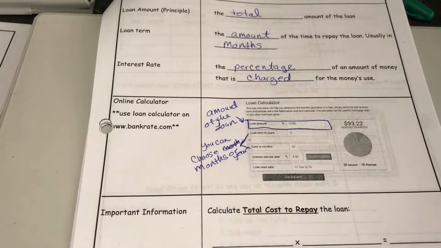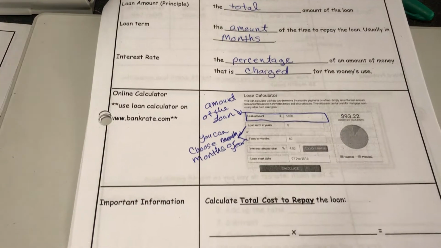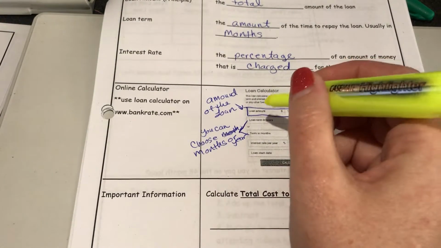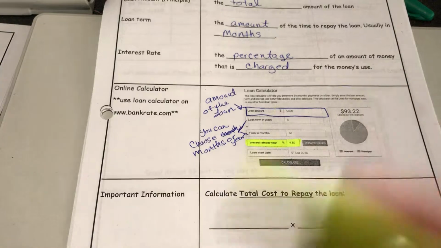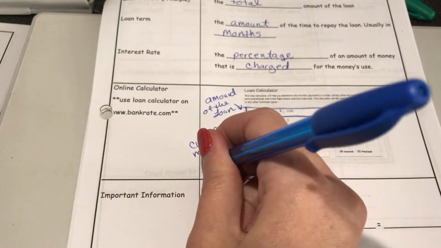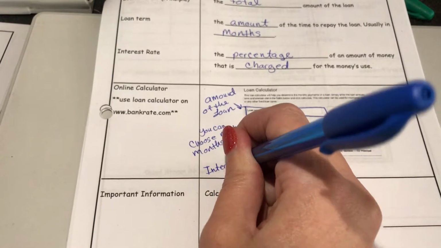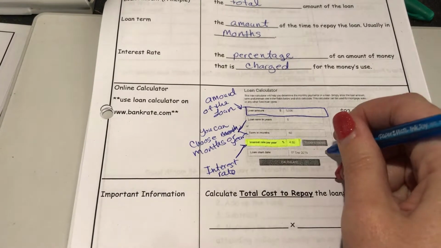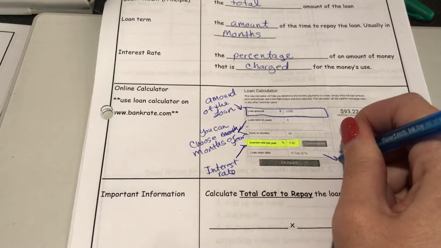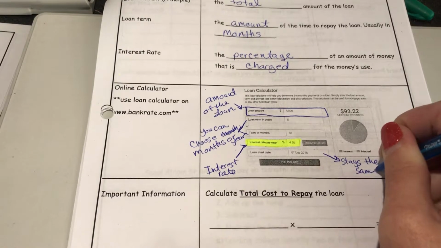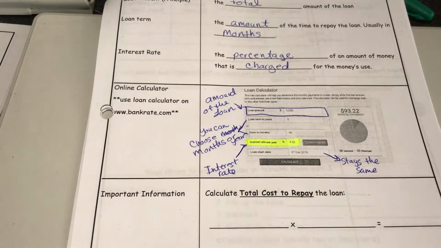So it's going to depend on how the question is being asked. Is it asking you in months or is it asking you in years, okay? Let me use a highlighter for this one here. Right here, you can kind of see it on your paper, but after you choose the terms, it's going to ask you for the interest rate. Okay? This box here, the loan start date, just leave it. Stays the same. Then you're going to hit calculate.